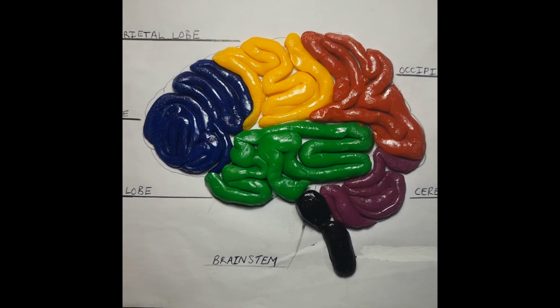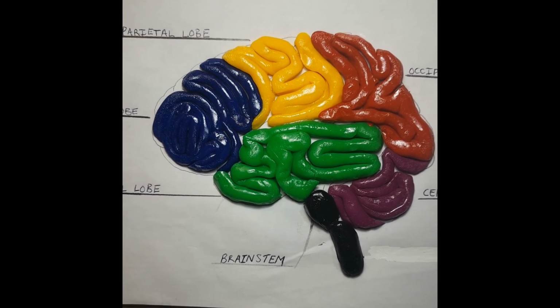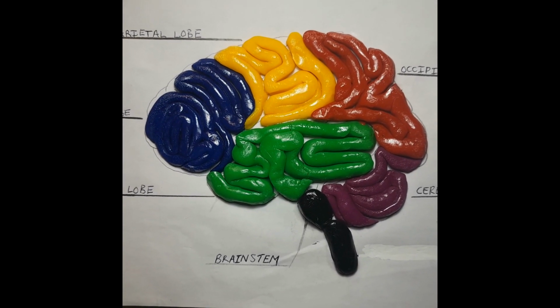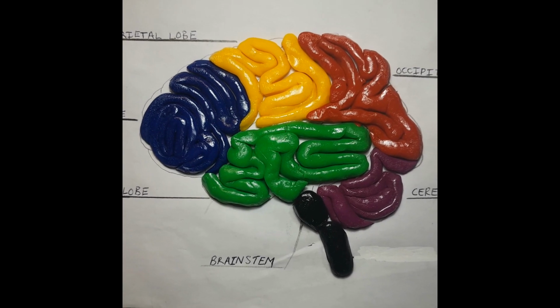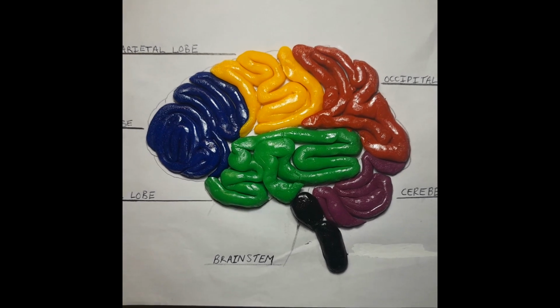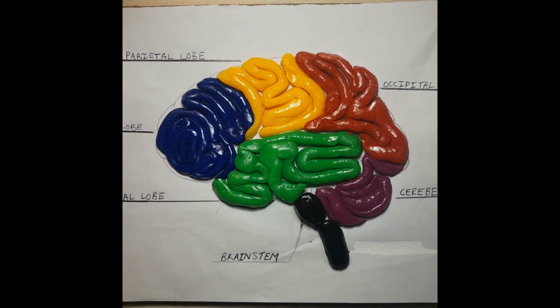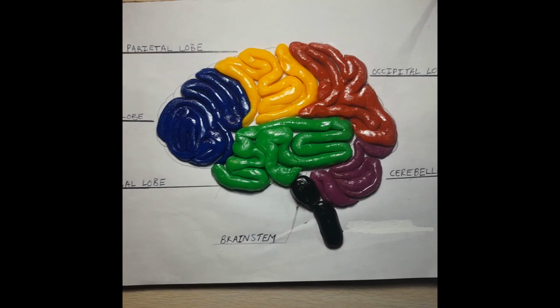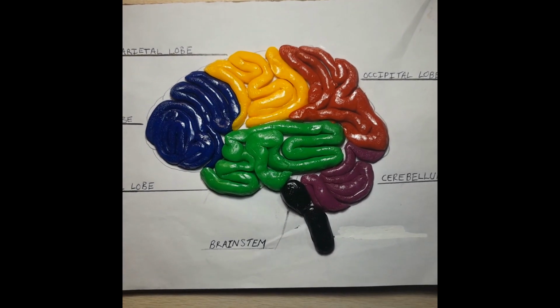I then took my nail polish and applied it on each different section of the brain on top of my clay, and that was to make my model more presentable and shinier. I then took a pen and labeled this model with each different section of my brain model.